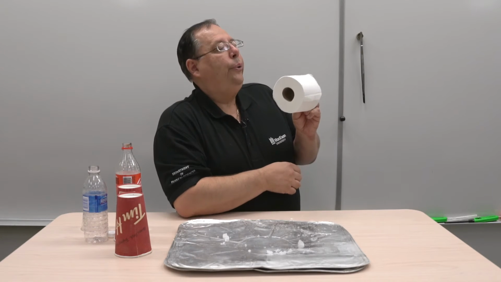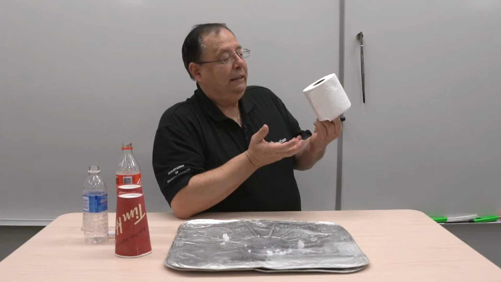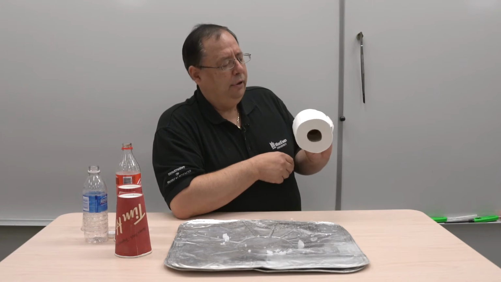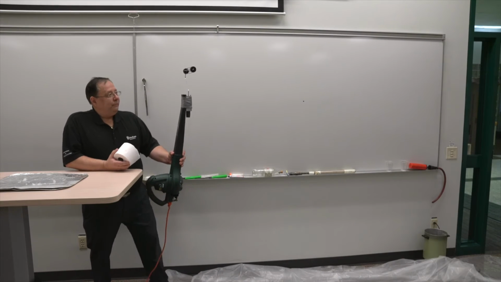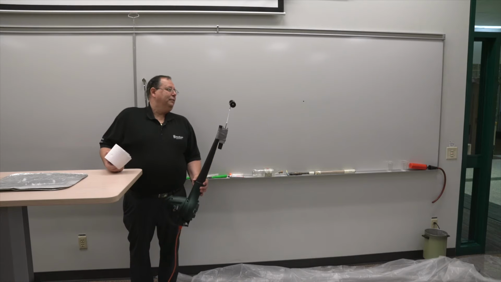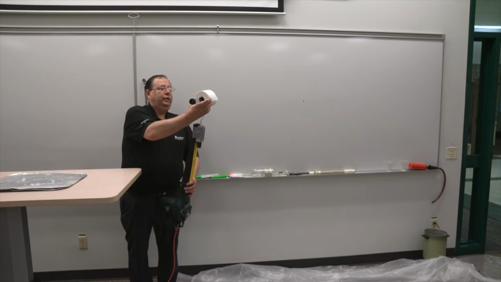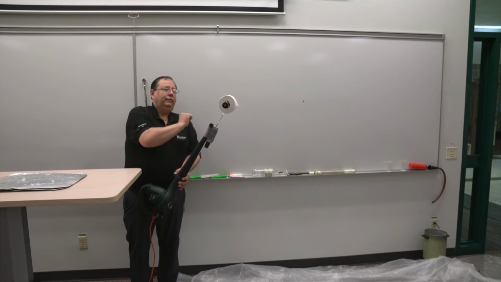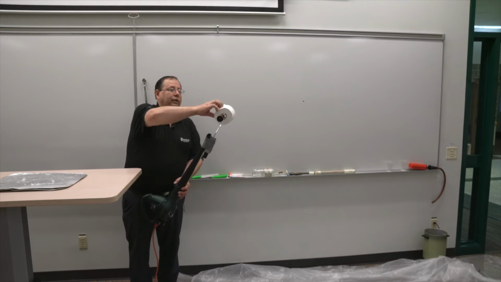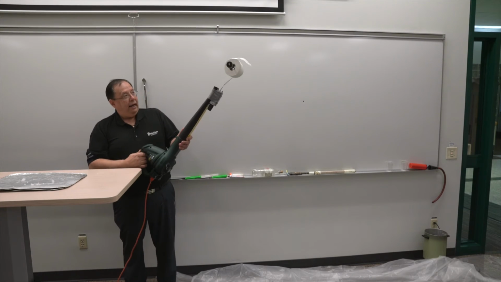Now, I don't have a lot of wind in me, so let's help this out by using a little bit of technology. We've got a leaf blower, which I've attached a paint roller to. By placing that onto the paint roller, instead of me blowing across, we'll have this leaf blower help us out and create the low pressure. Are we ready?